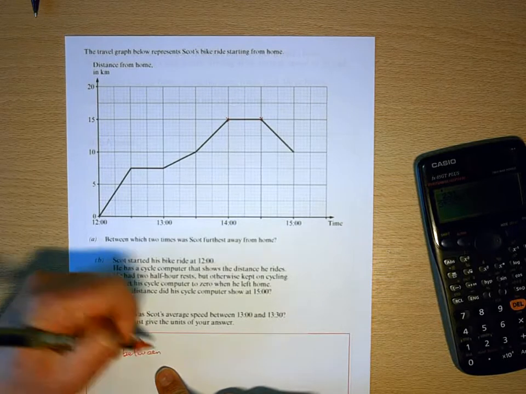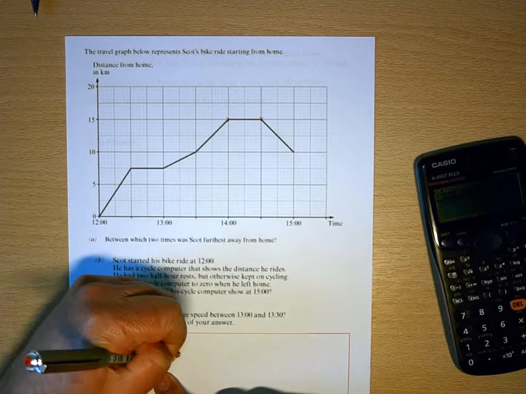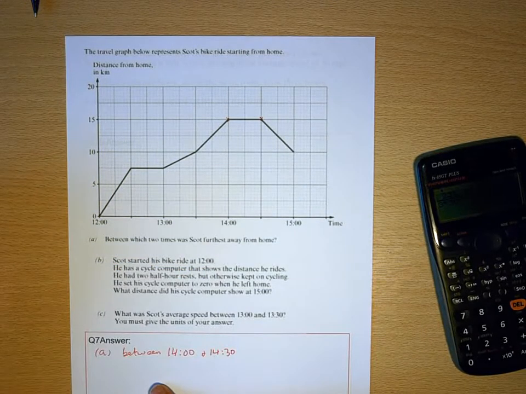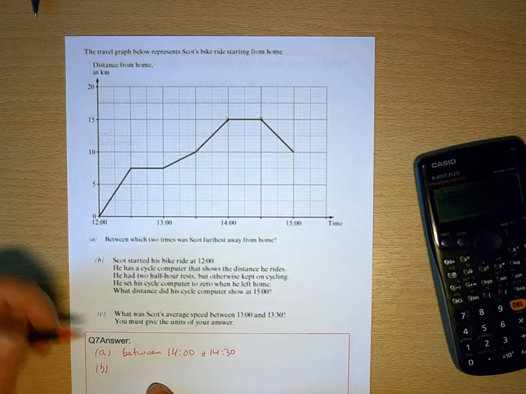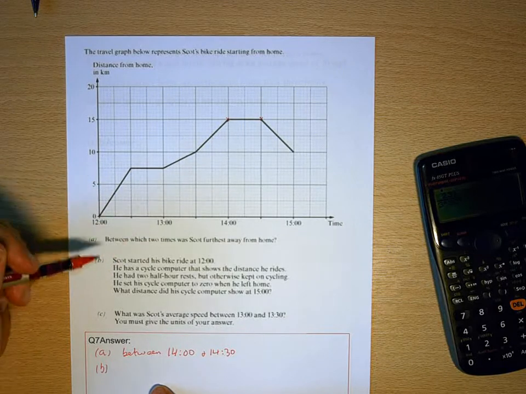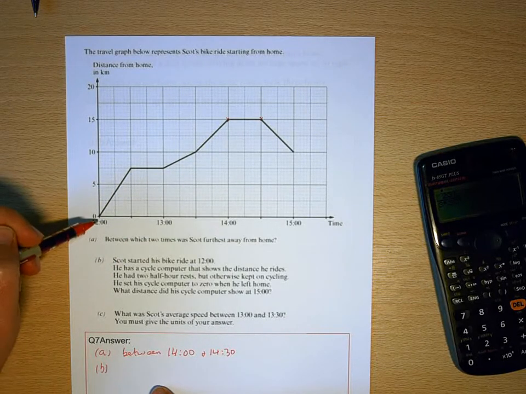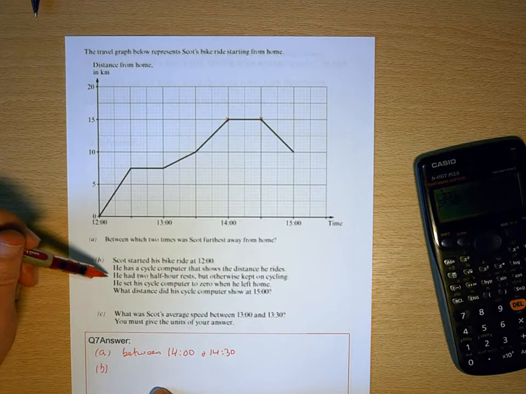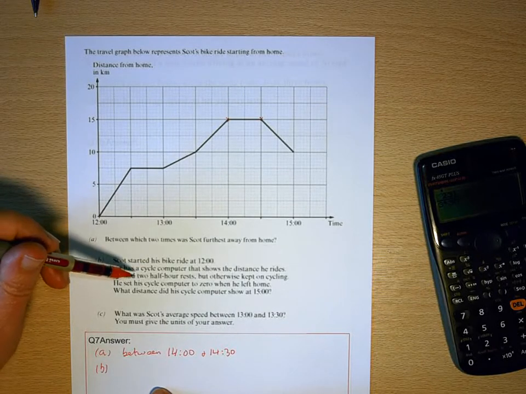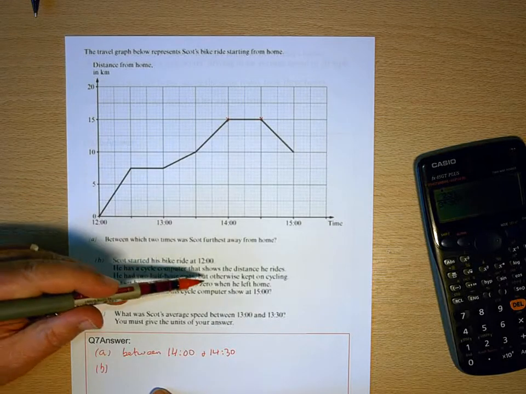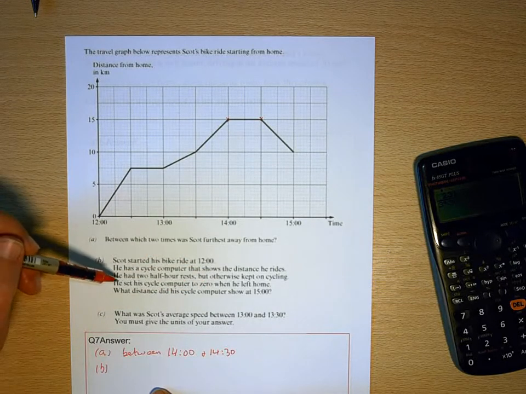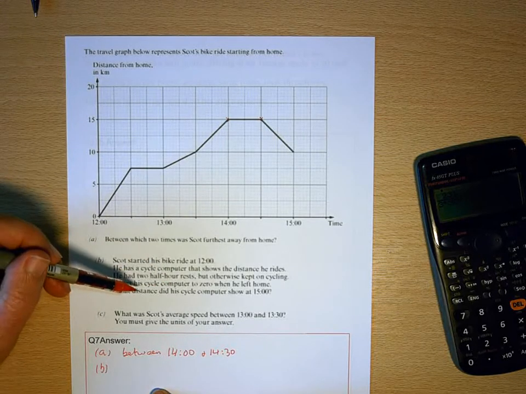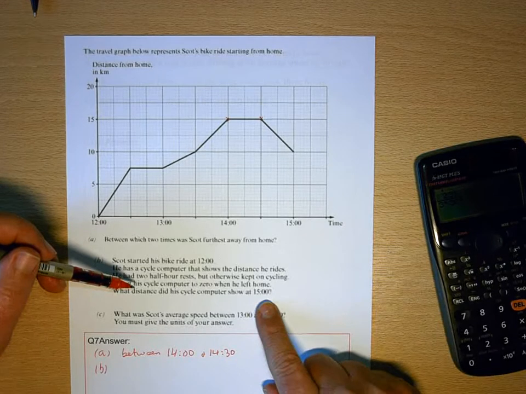So A is between 1400 and 1430. B. Scott started his bike ride at 12 o'clock. He has a cycle computer that shows the distance he rides. He had 2 half-hour rests, but otherwise kept on cycling. He set his cycle computer to 0 when he left home. What distance did his cycle computer show at 1500?